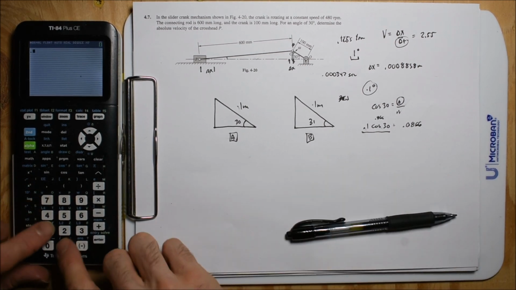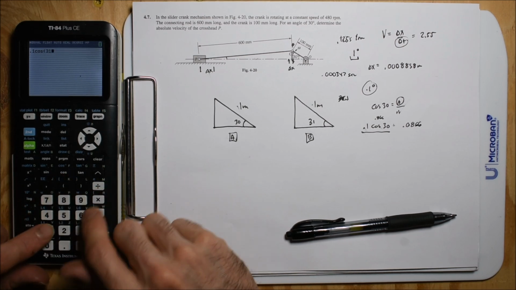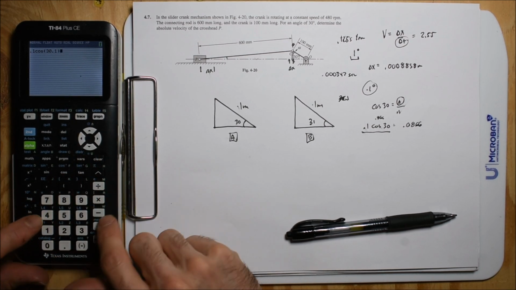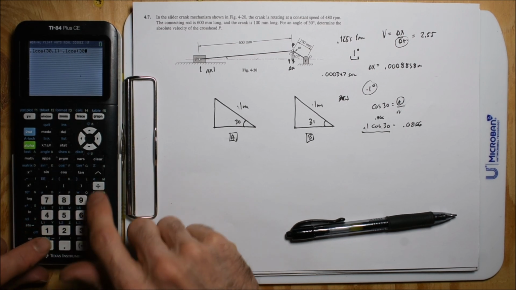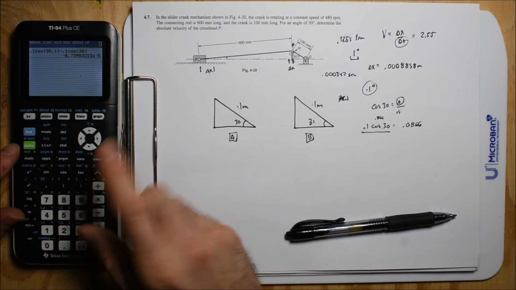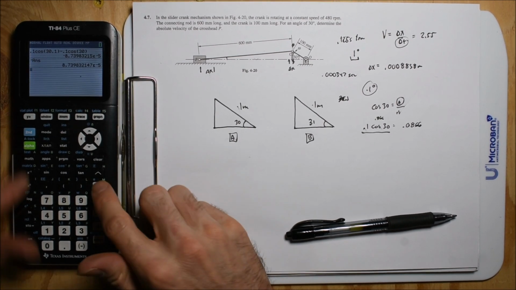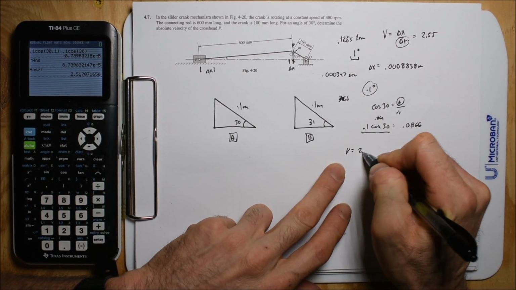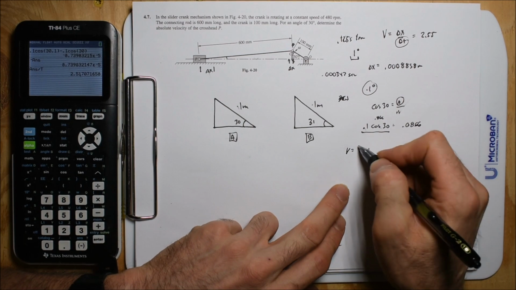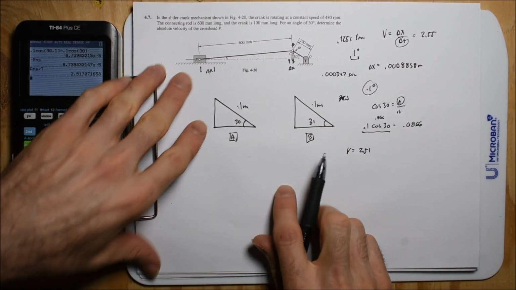Okay, so we got 0.1 cosine, that's why. 0.1 cosine 30.1 minus 0.1 cosine of 30. Perfect. Yeah, I get it now. Anyway, and then divide that by alpha t. And our velocity is equal to 2.51. Oh, it's actually getting worse. But anyway, so I guess this does come into play.